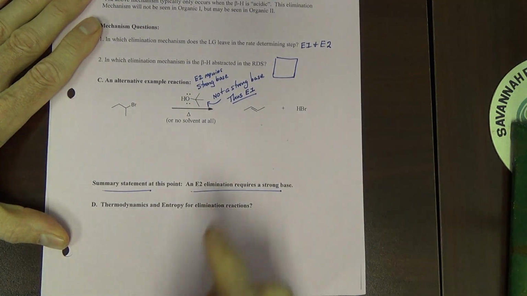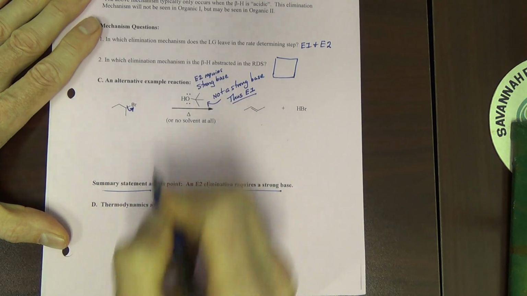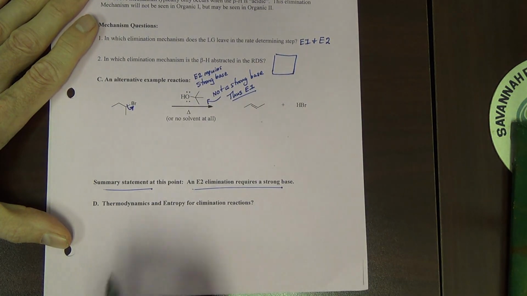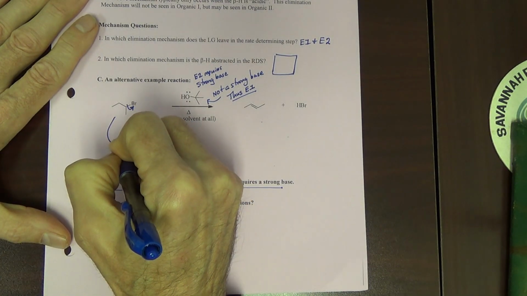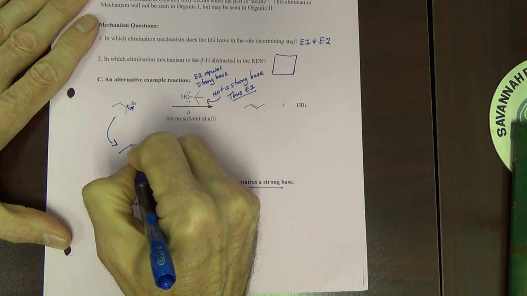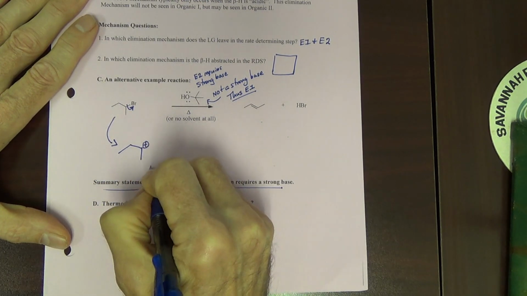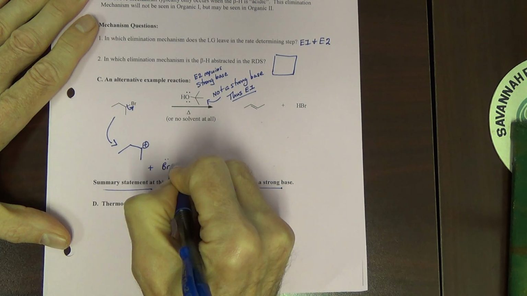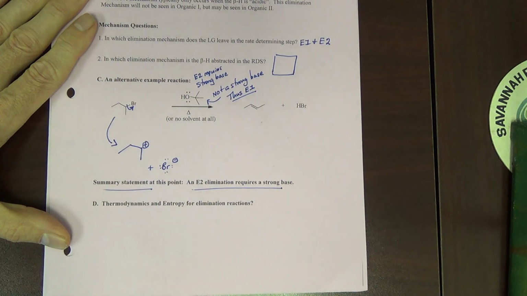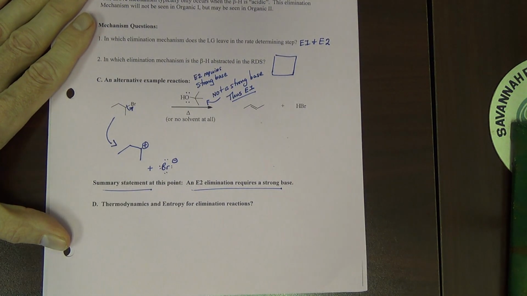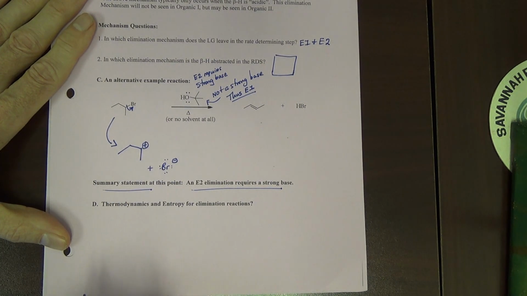And here, with heat, what happens is the leaving group just leaves. Yes, it can just up and leave if it's a good leaving group, and depending on what we form. In this case, we will form a secondary carbocation. Not as good as a tertiary, but it can be formed.